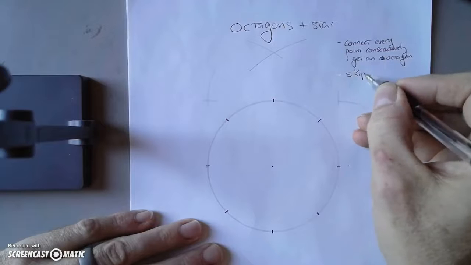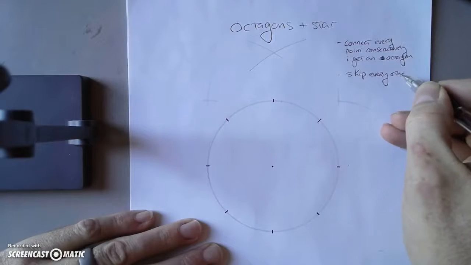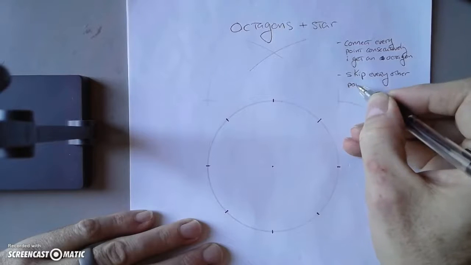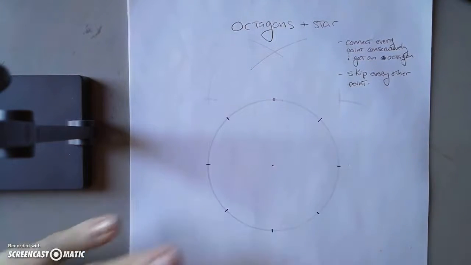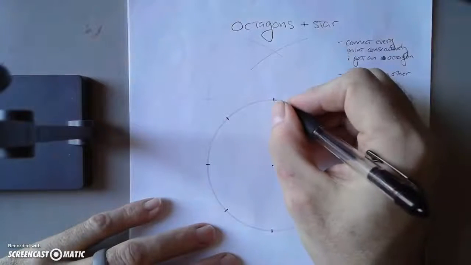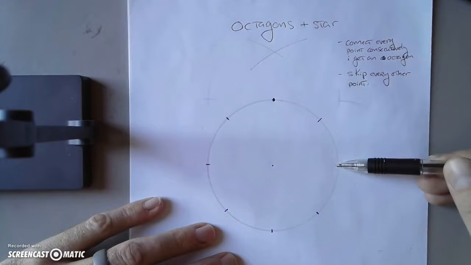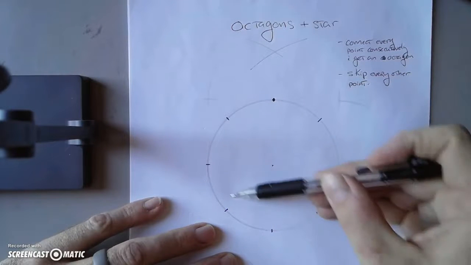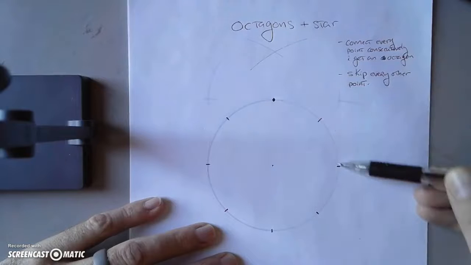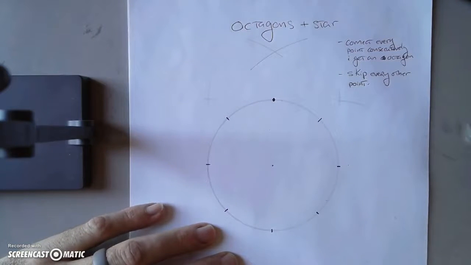I could skip every other point. So that would amount to, if I were to start here, I would connect the second point going around a circle, and that makes a square. I could do that twice, and I would get 2 overlapping squares.